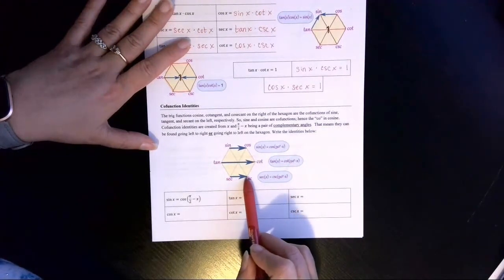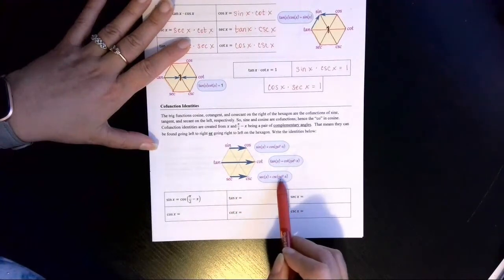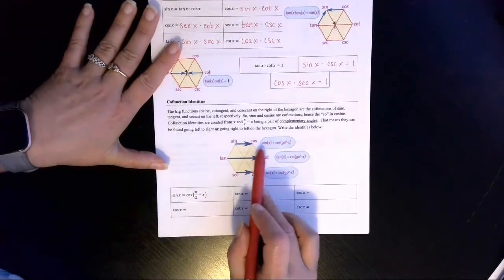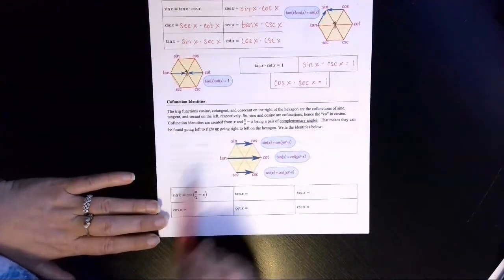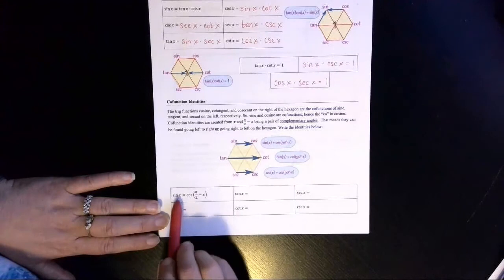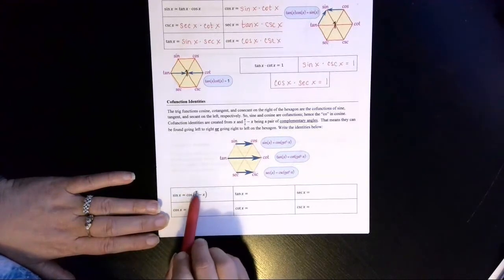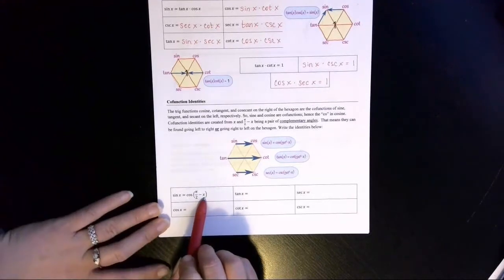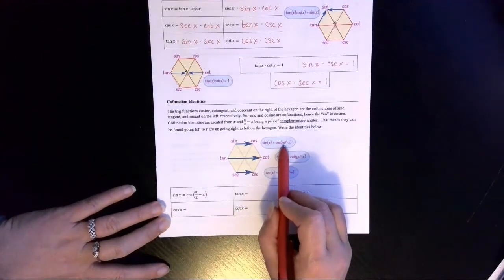Secant is going to be equal to the cosecant of 90 minus that angle. So if we use that relationship going from left to right, we get sine of x is equal to cosine of pi over 2 minus x if we're using radians. Up here it gave it to us in degrees.